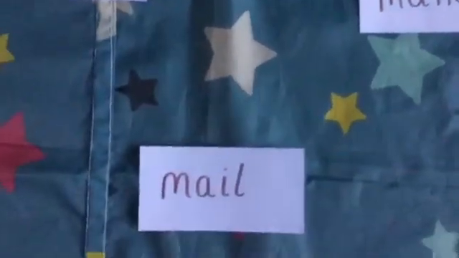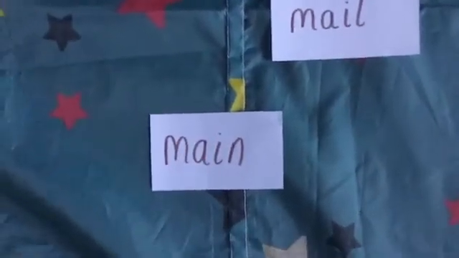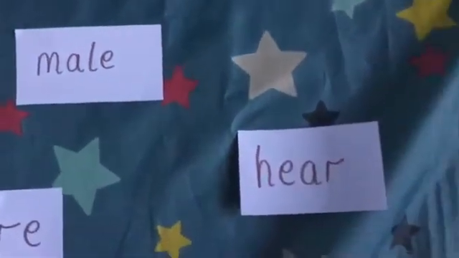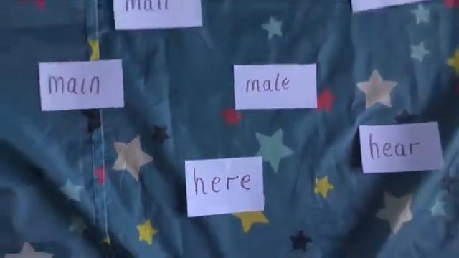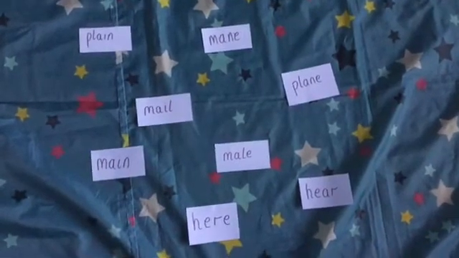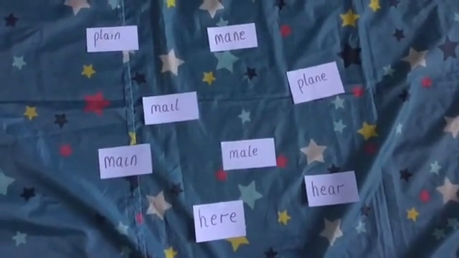Here we've got plain, main, male, plain, main, male, here, and here. So let's have another look at those, because I'm sure that I said the same word several times, but obviously they are homophones.